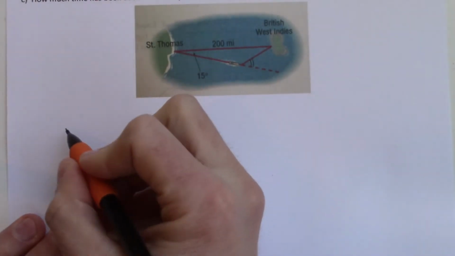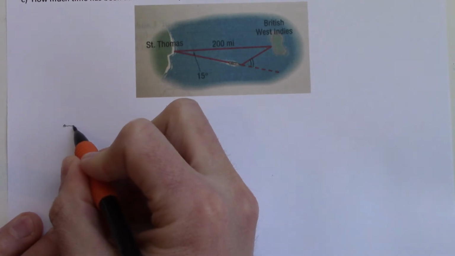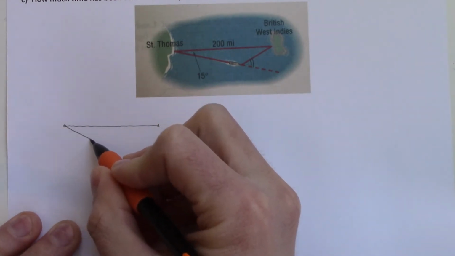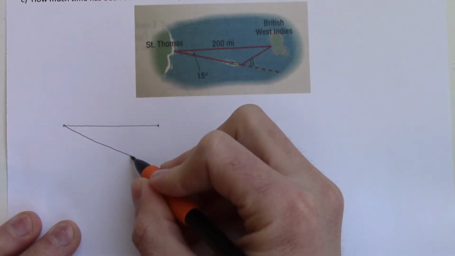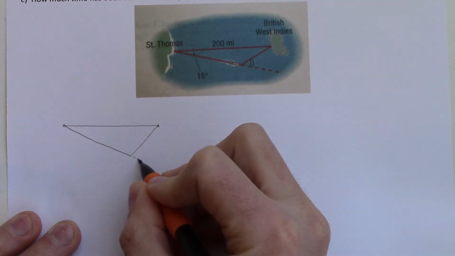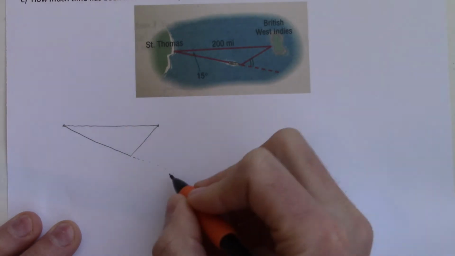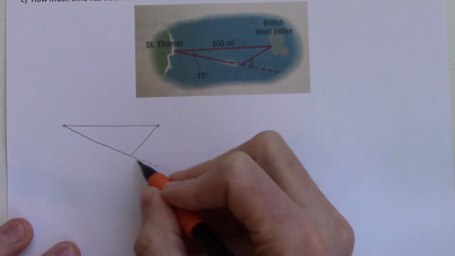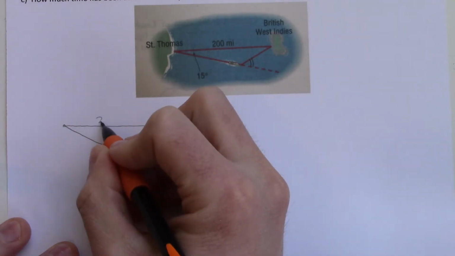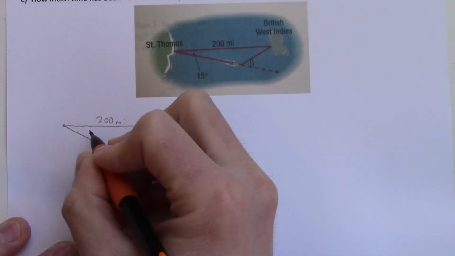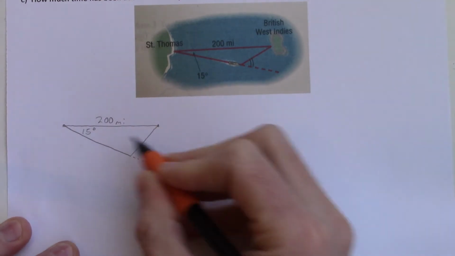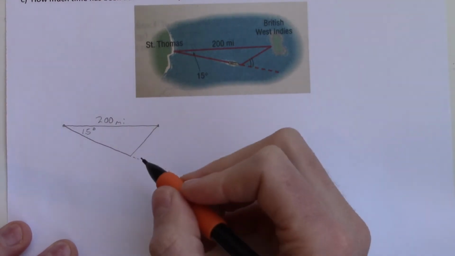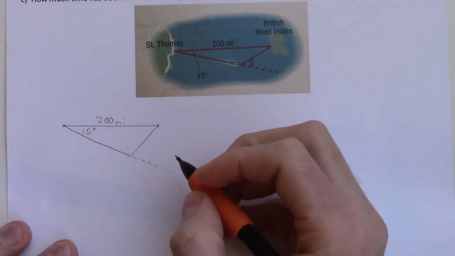All right, so we've got our starting point. We're going over here to the British West Indies. It's off course a bit, and it's got to go that way. None of this is to scale, none of these pictures. And this dotted line, by the way, represents where it would be traveling if it kept going. So we've got the 200 miles here, and we've got 15 degrees. The reason I'm redrawing it like this is because we're really trying to get a triangle, because we can solve triangles for sides and angles depending on the information we have.